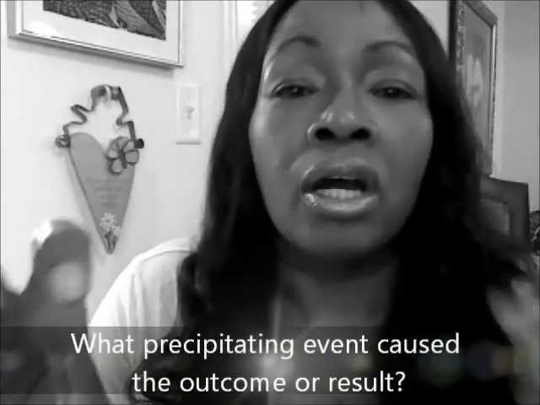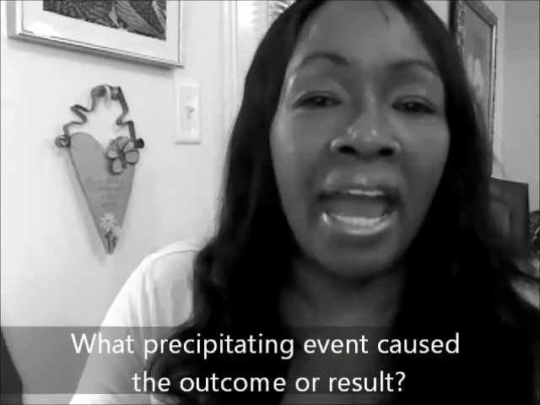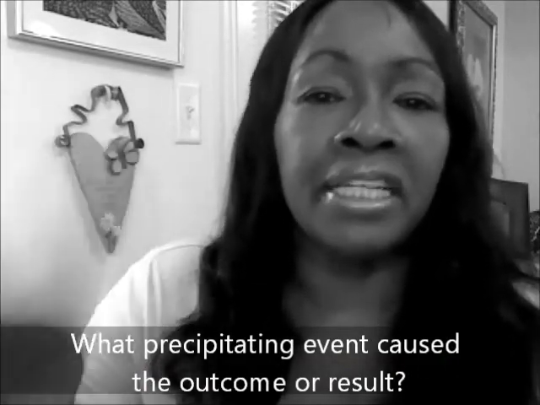All right, now the next chart is cause and effect, the cause and effect chart. Cause and effect is asking the reader, particularly when you're reading the plot of a story or a play or a novel, to look at what action caused a reaction or an effect. What behavior that was done initially had an outcome or an effect.